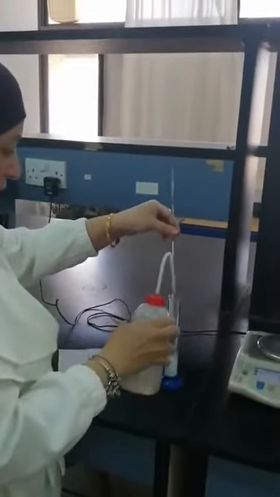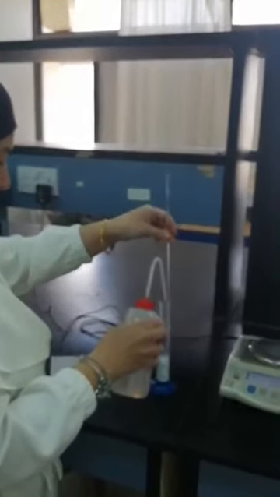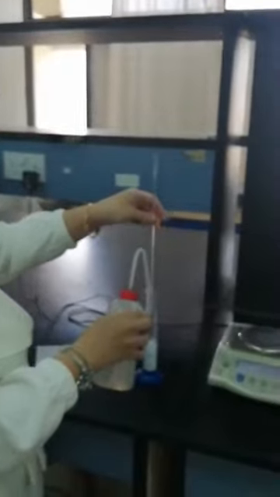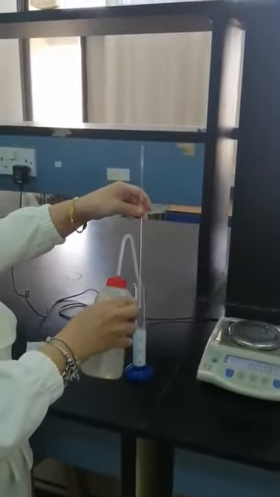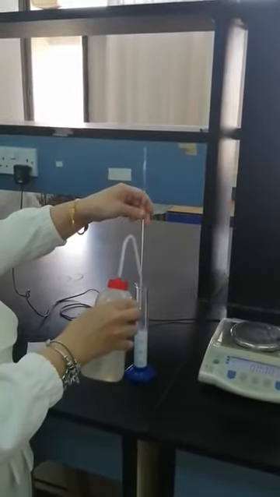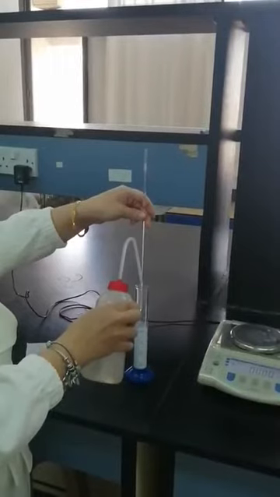To get an accurate result, I have to rinse the cylinder, but be careful not to exceed the volume of 50 ml.